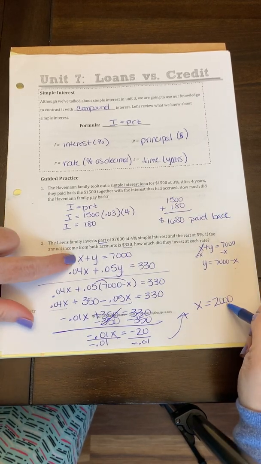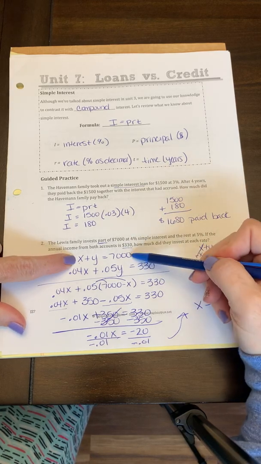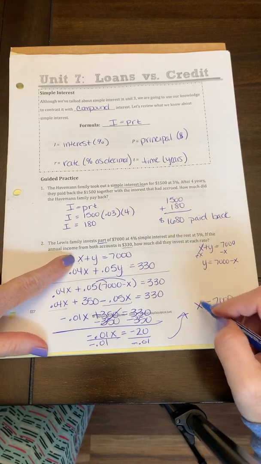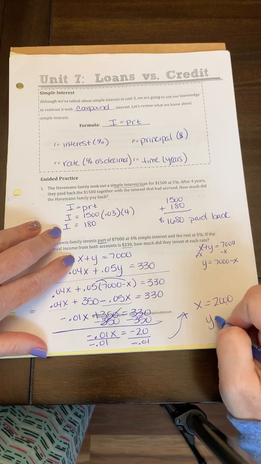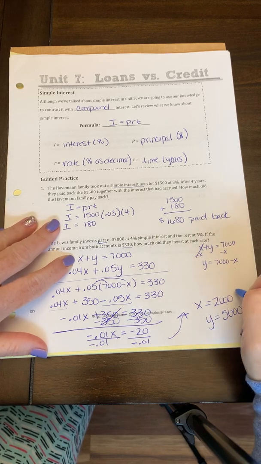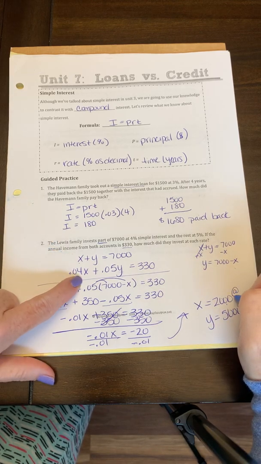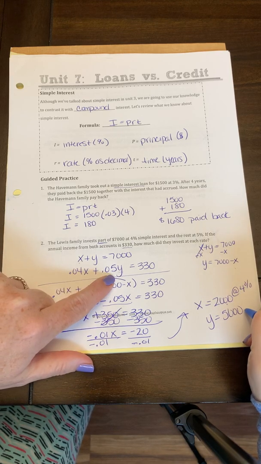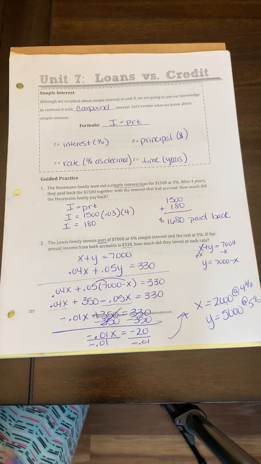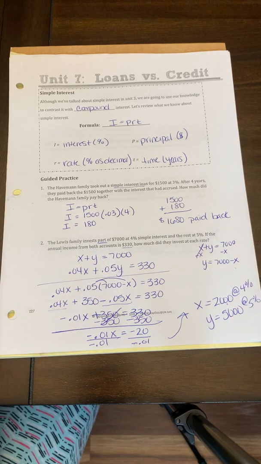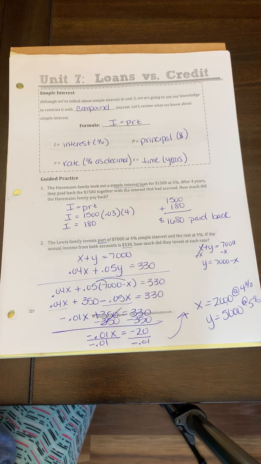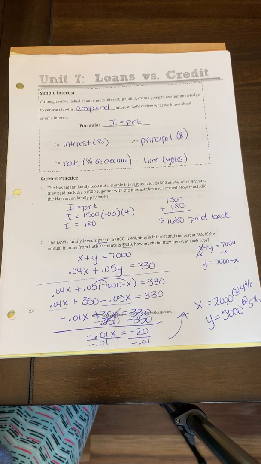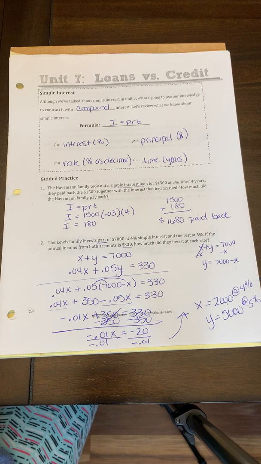Okay, so if my x is 2,000, together they have to add up to 7,000. That means my y has to be 5,000. My x was my first one, and that was at the 4% rate. And then the 5% rate is the other. So that's going to be your tougher questions. Those are going to be the ones that challenge you, the ones where you have to really work on your algebra skills. Take your time and practice them.